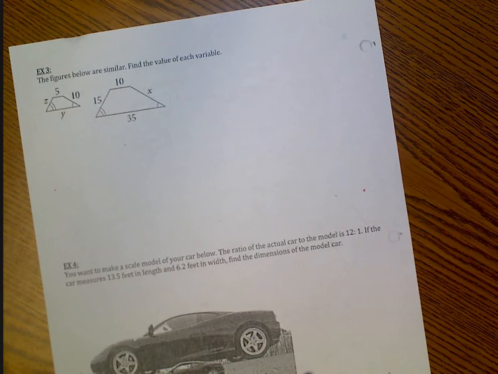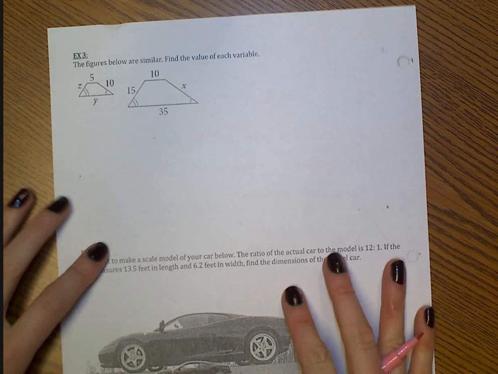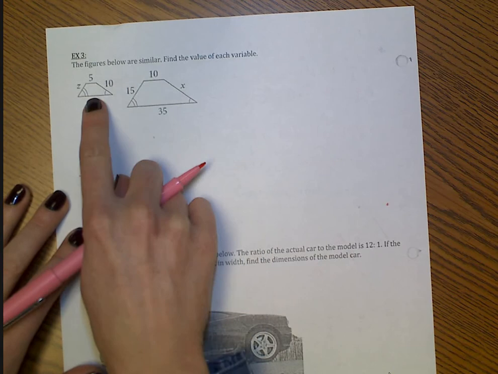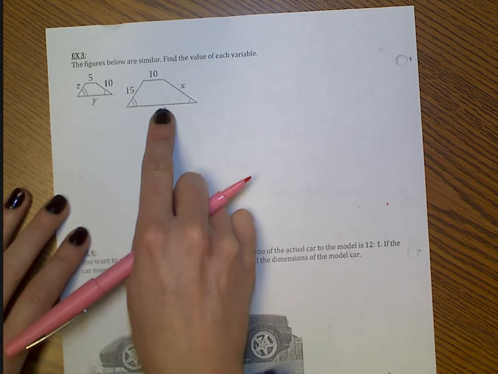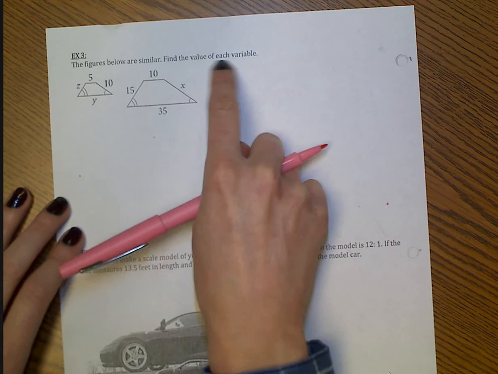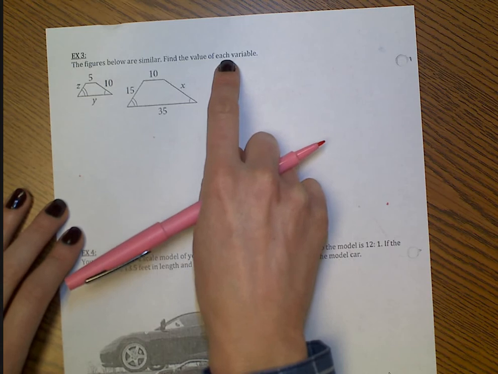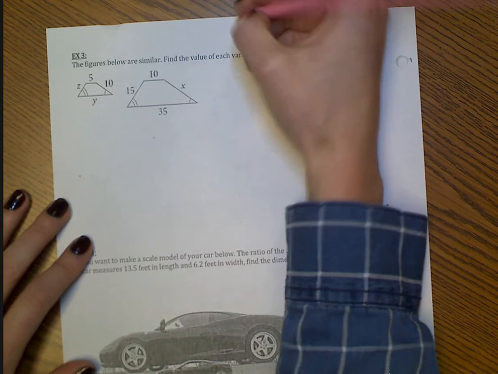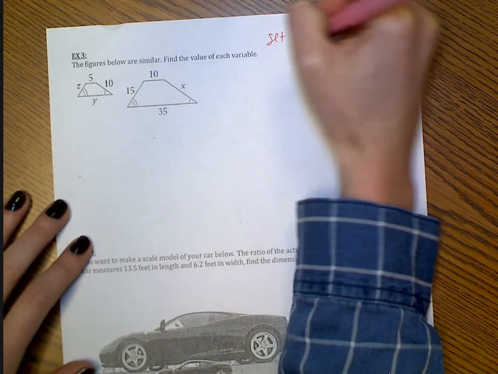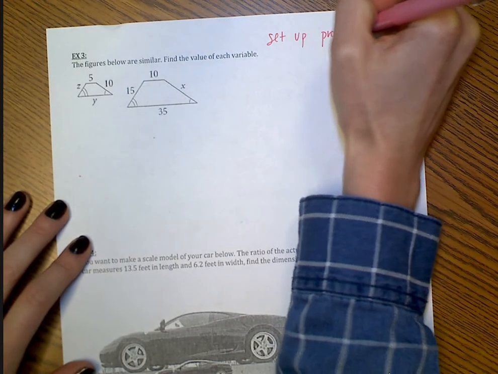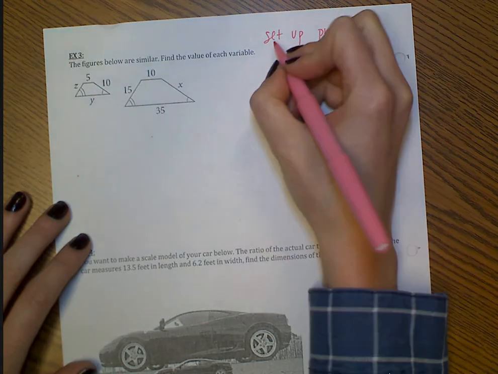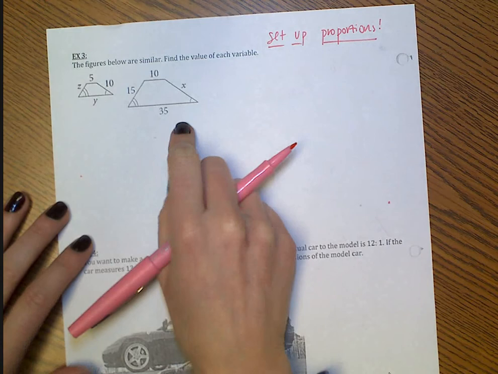Okay, on the back, 2 more examples. This is very similar to example 1. They're telling me that this quadrilateral is similar to the bigger quadrilateral. We want to find the value of each variable. If you're ever finding a missing side in this section, you need to set up proportions. And then you're going to cross multiply. Okay, so missing side, you set up a proportion.